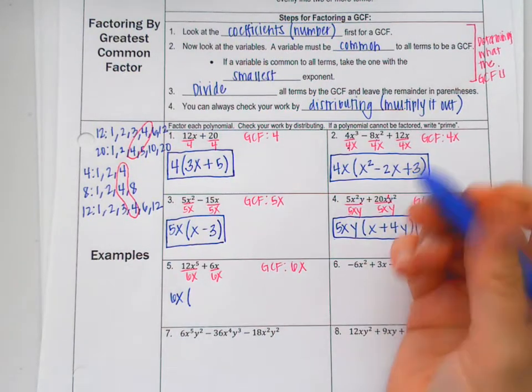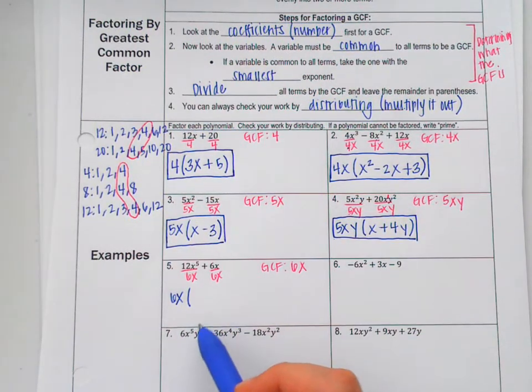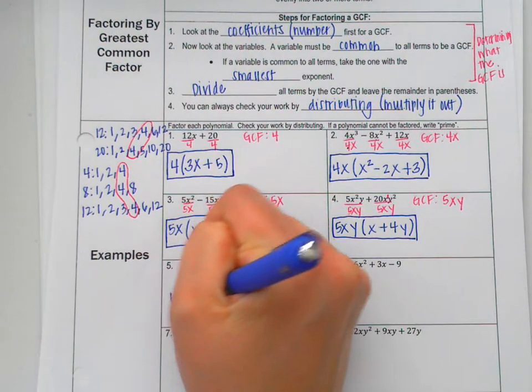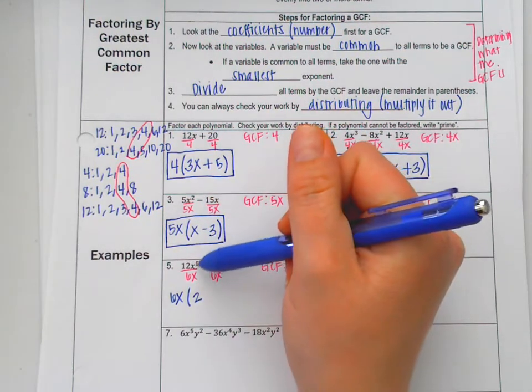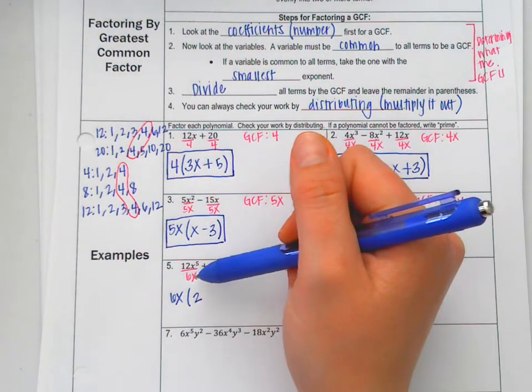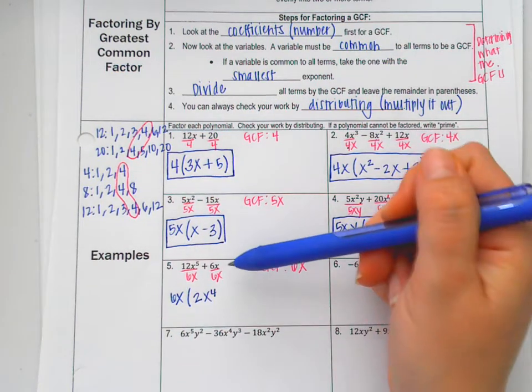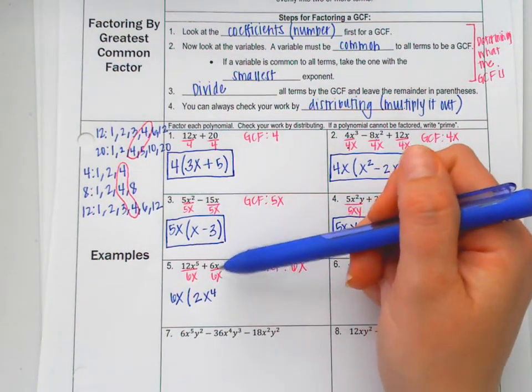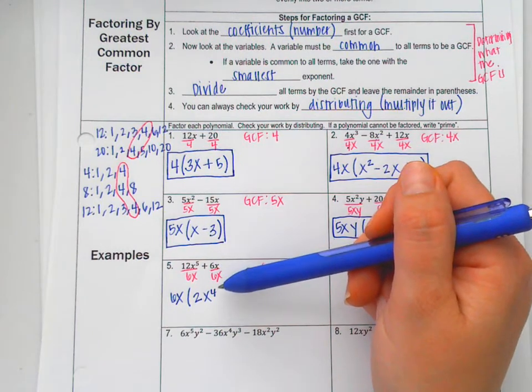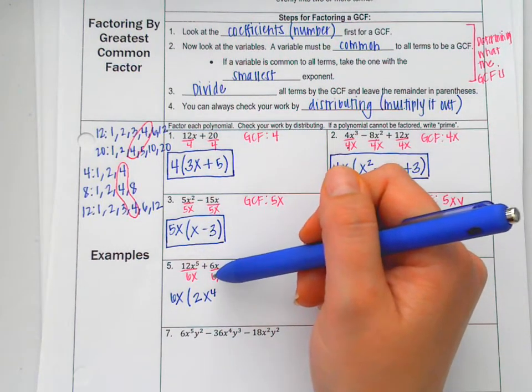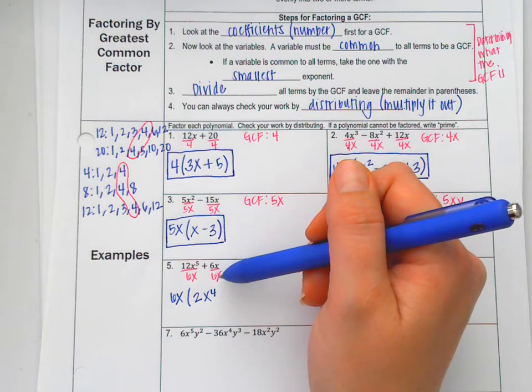I want you guys to be careful that you write this one down correctly. So 12 divided by 6 is 2. And x to the 5th divided by x is x to the 4th. Now what's tricky is this part. 6x divided by 6x. 6 divided by 6 is 1, and x divided by x is 1.